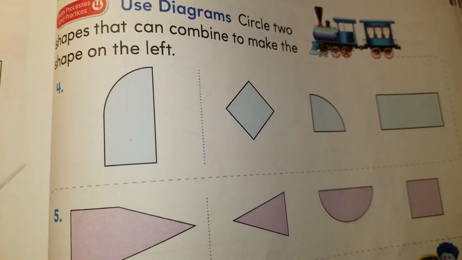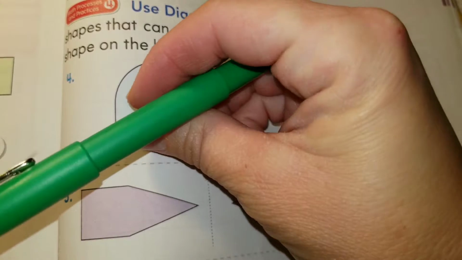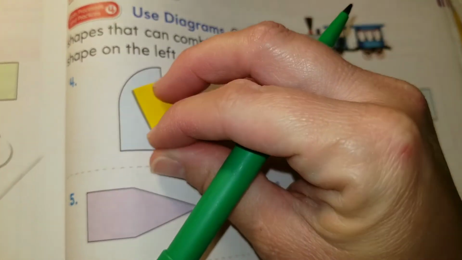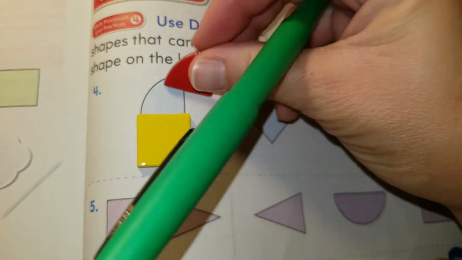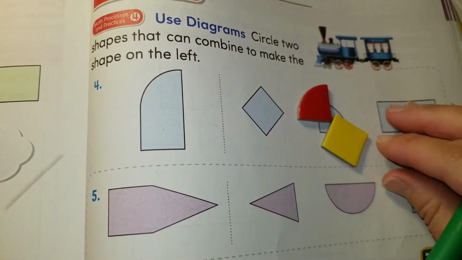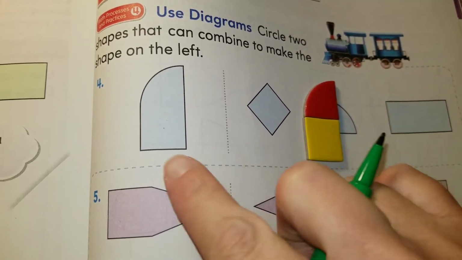Let's try. So we have a rectangle, or maybe we can even use a square. So we use a square, and we use this other shape on top. I'll try to do it over here. Square and this other shape on top. You see?